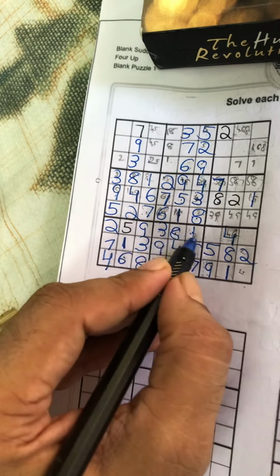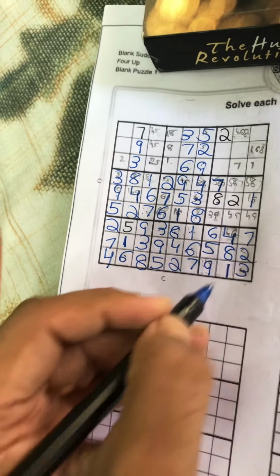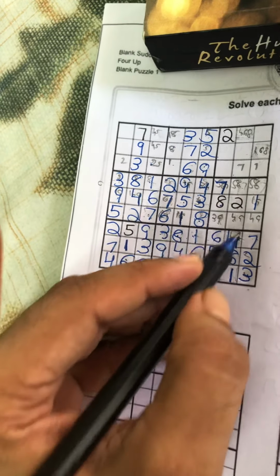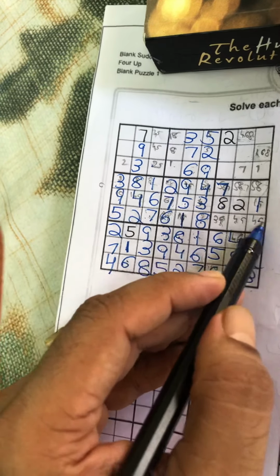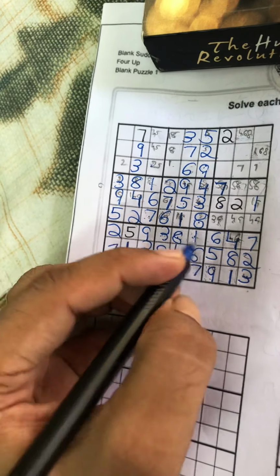Now what is missing here? 6 and 7. Normal Sudoku. 3 comes here because that's the missing digit. 3, 4, 9. So 3 cannot come here. 4 could come or a 9 could come. This is a 4 here and a 9 here.